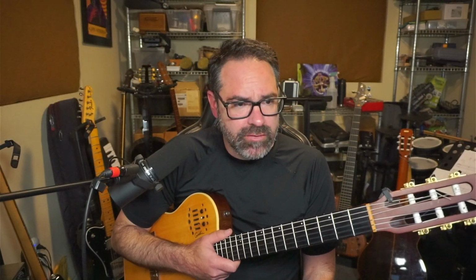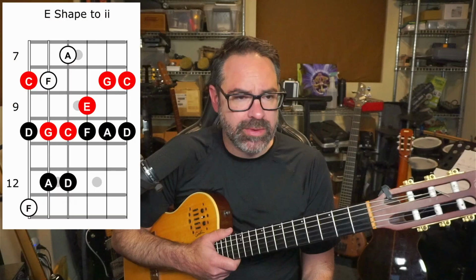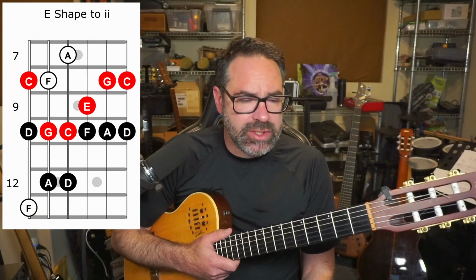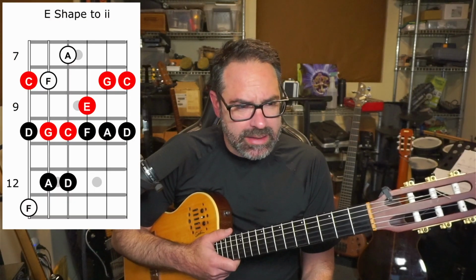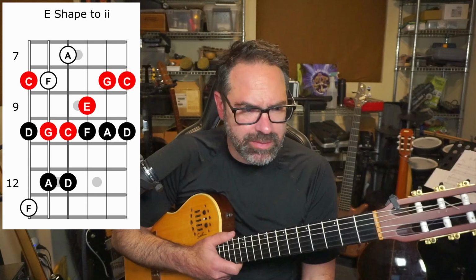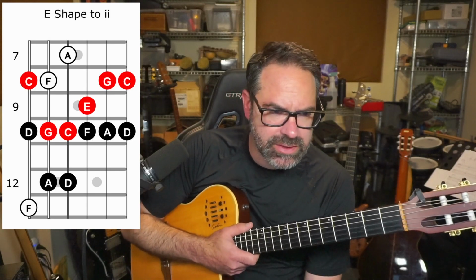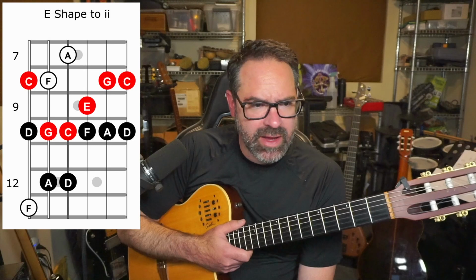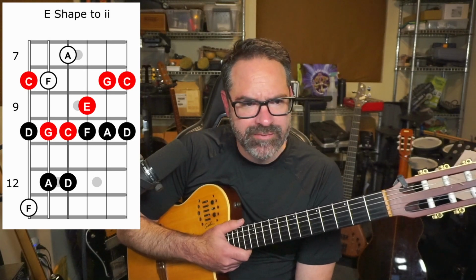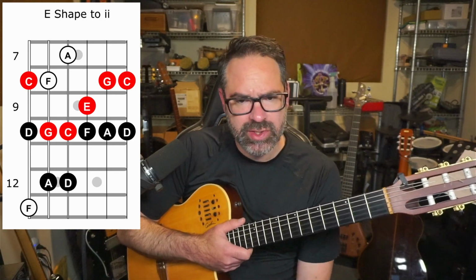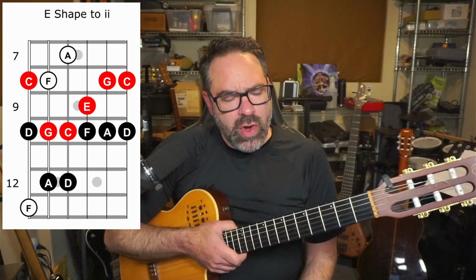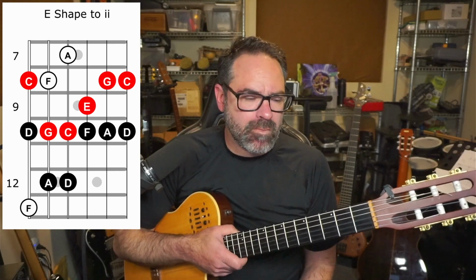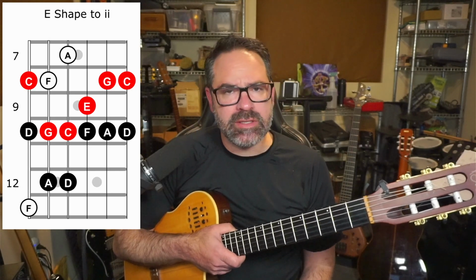Let's next move up to the E shape. We'll start with the E shape to 2. And, you know, this diagram's looking pretty ugly because it's got those hollow notes, the F down there on the low E string, and then an F and an A on the A and D strings. Those are options.